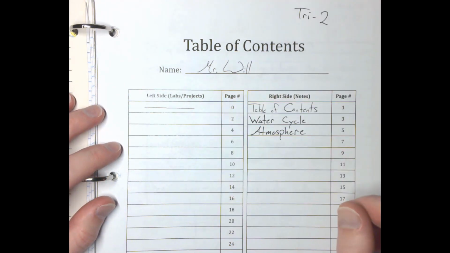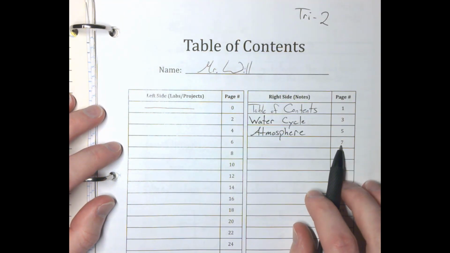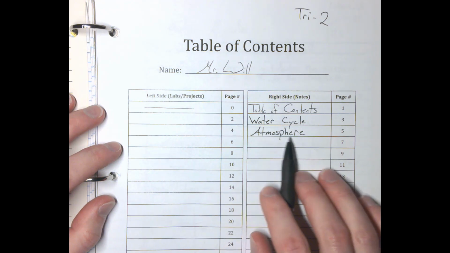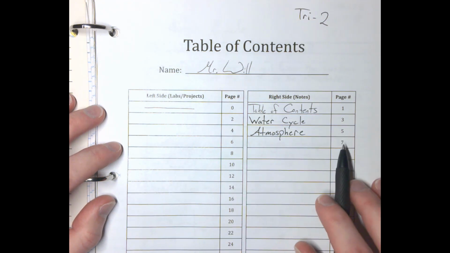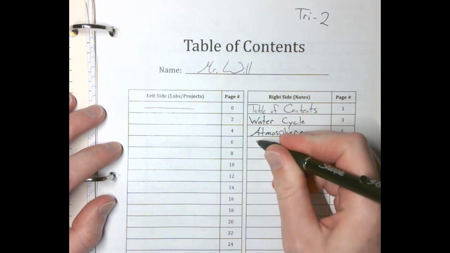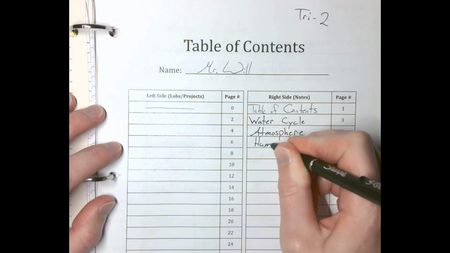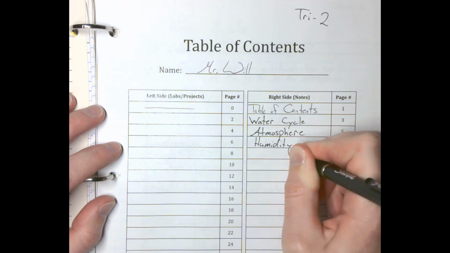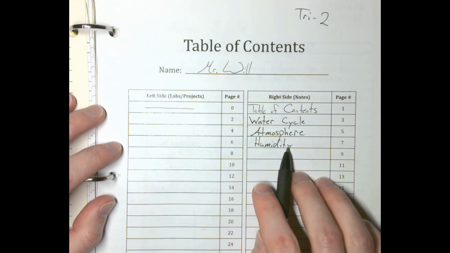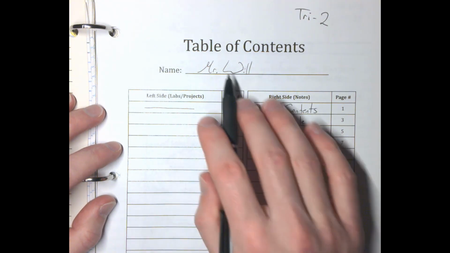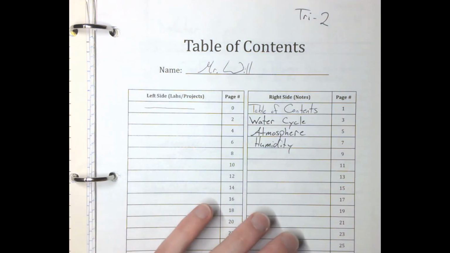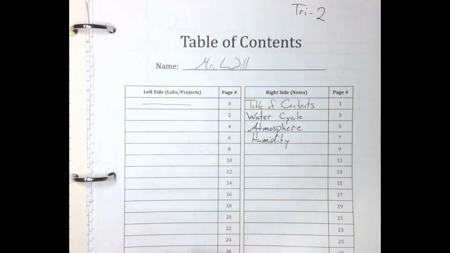Hey everyone, we are going to be working on page 7 today. So we just finished our atmosphere one on page 5. Today we're going to be working on humidity. So we'll write in humidity on page 7 in our table of contents, which is our page 1. And so page 7, I'll go to that one.